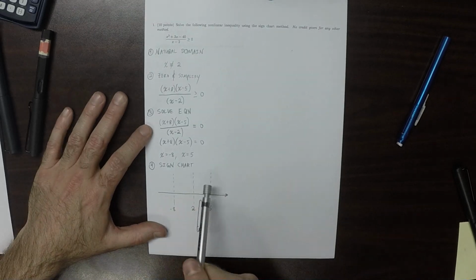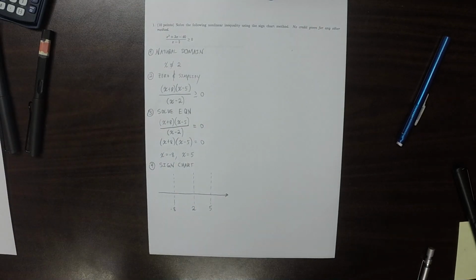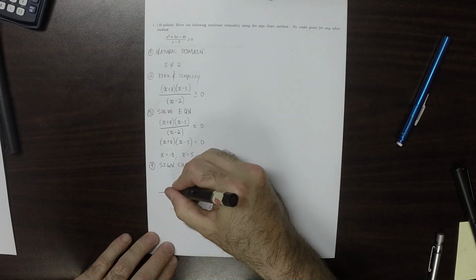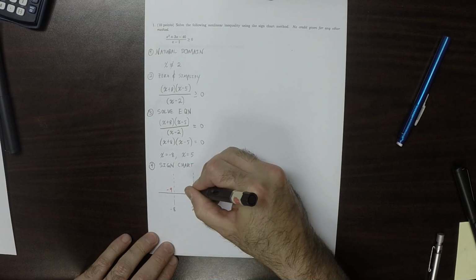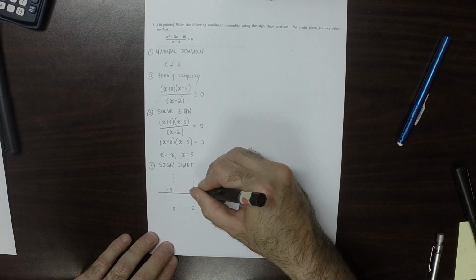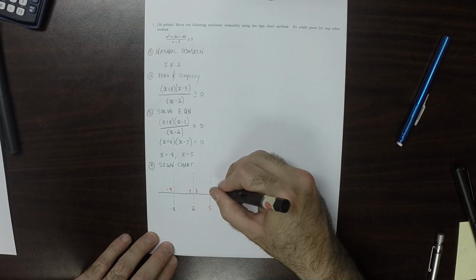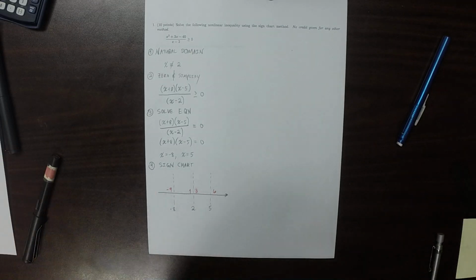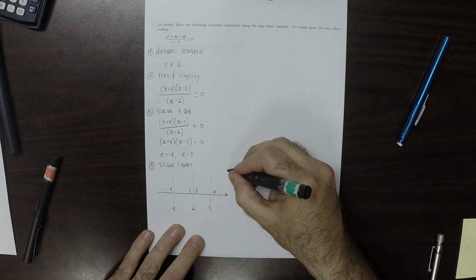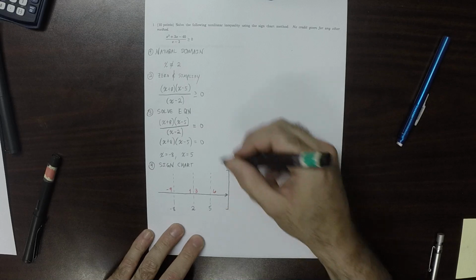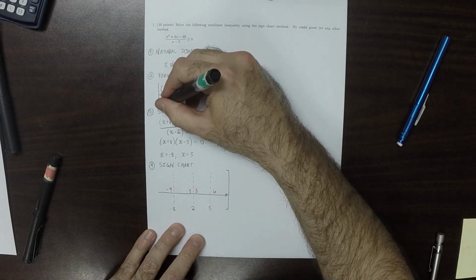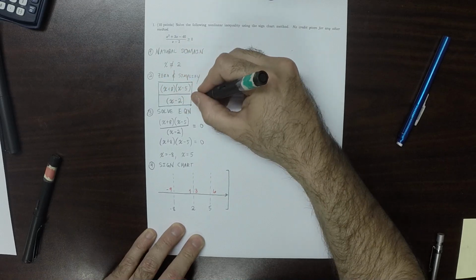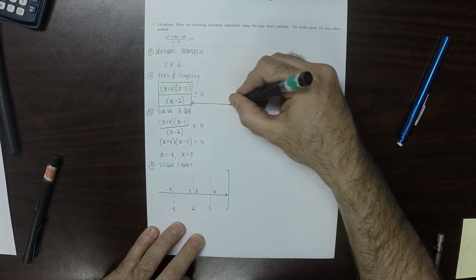So we've cut the plane into those 4 regions. Now we need to sample in each one. How about negative 9 in this one, 1 in this one, 3 in that one, and 6 in that one. So what we're going to do is take those sample points and plug them in to this expression to check for sign.